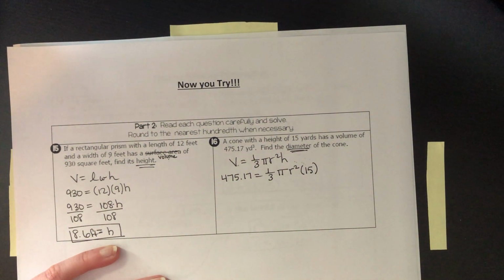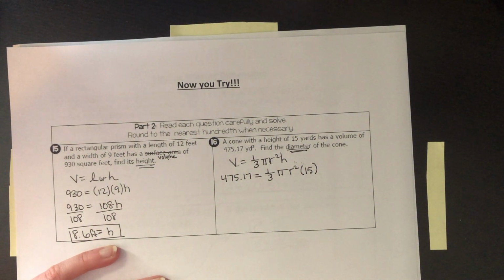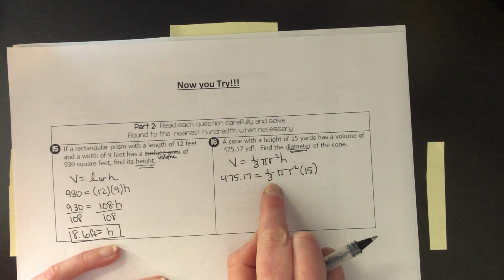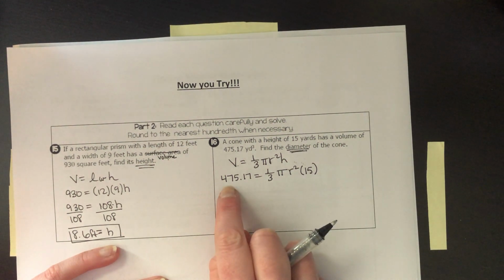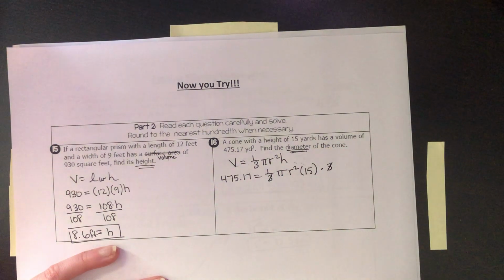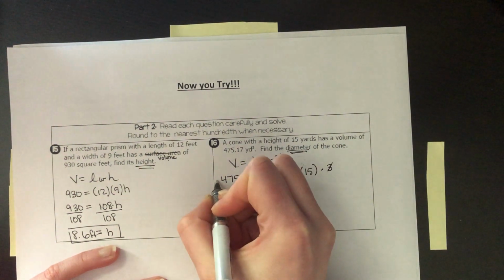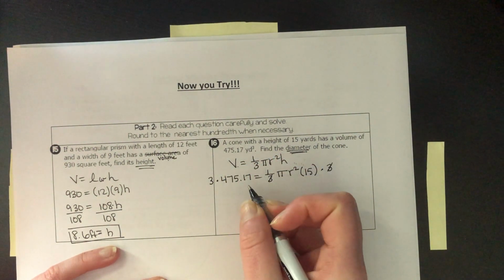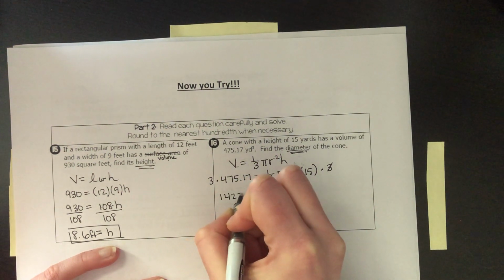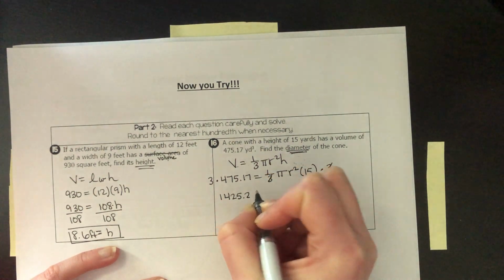All right, so if I multiply, since it's 1/3, 1 divided by 3, if I do the opposite and multiply by 3, that way my fraction goes away, but I've got to do it on both sides. So if I triple the volume, you get 1,425.51.